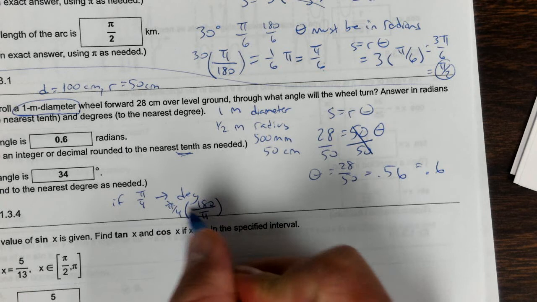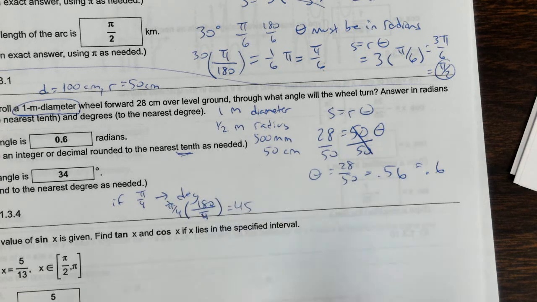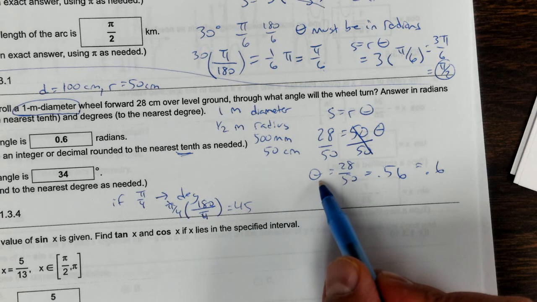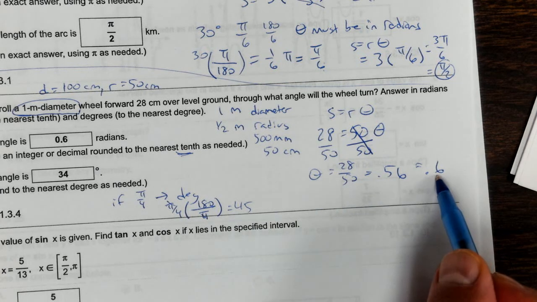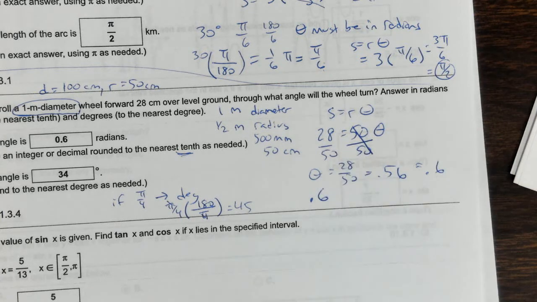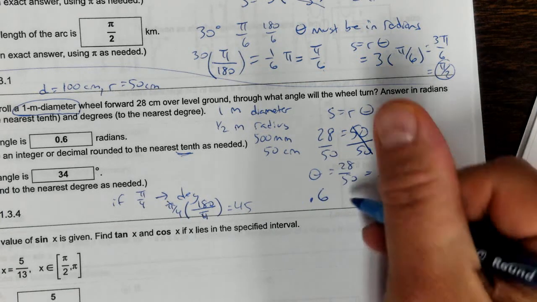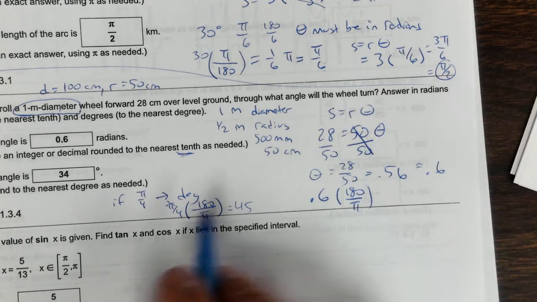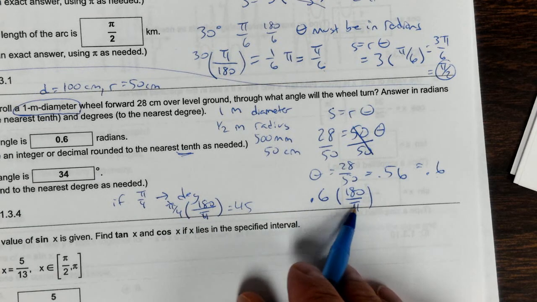So then your pi's cancel and you get 45. Why I'm saying that is because here we have a theta that's not in terms of pi, but I needed to know whether I put pi on top or bottom in this conversion. And so by remembering something simple, I can remember the formula.